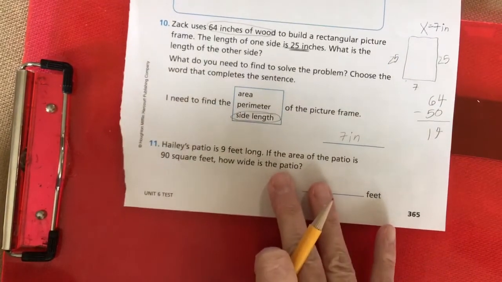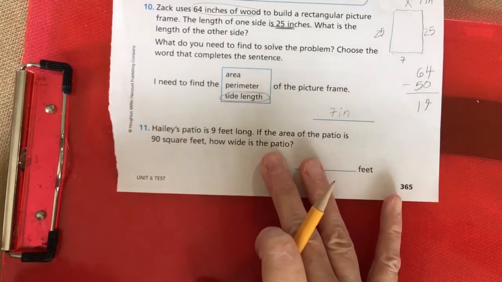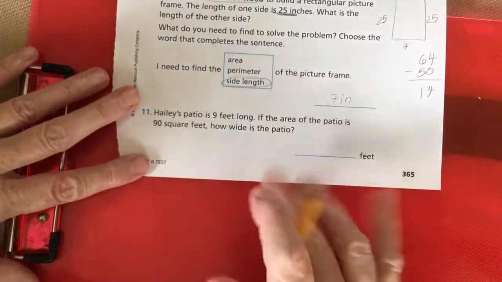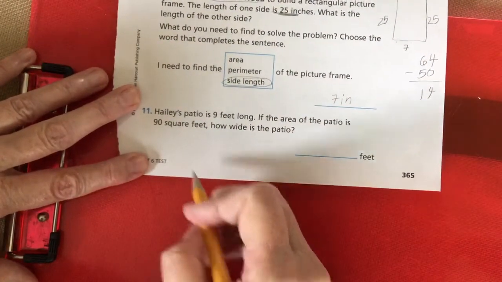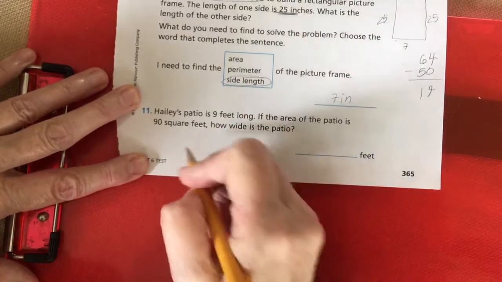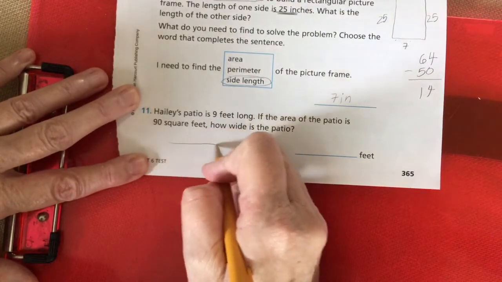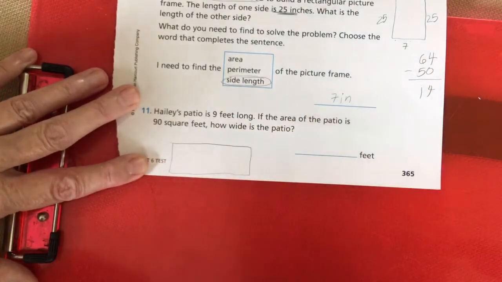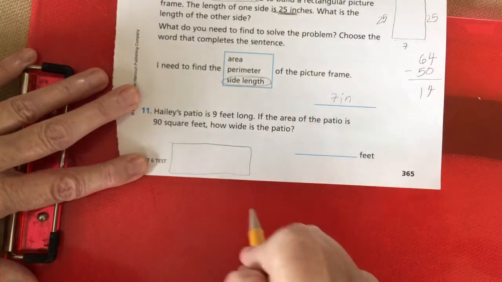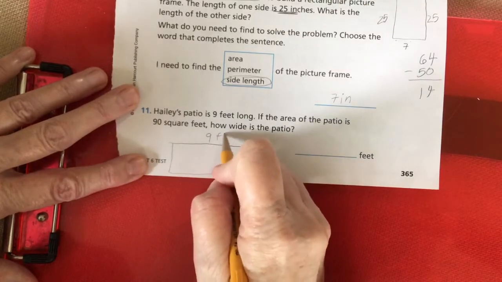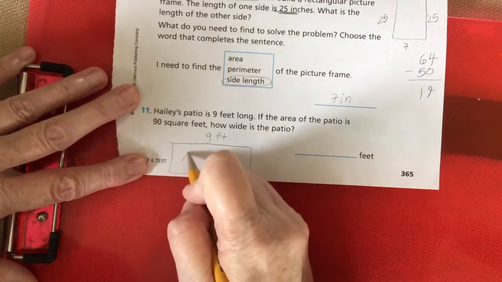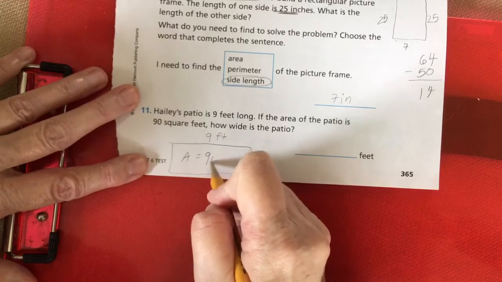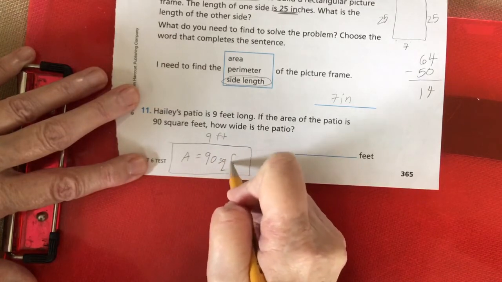All right, here we go. Haley's patio is 9 feet long. Okay, I'm just going to draw a rectangle. It may not be real life, but that's okay. It is 9 feet long. Now the area is 90 square feet.